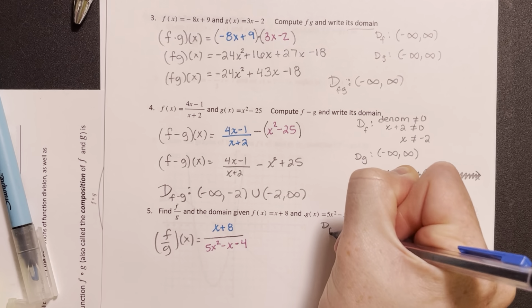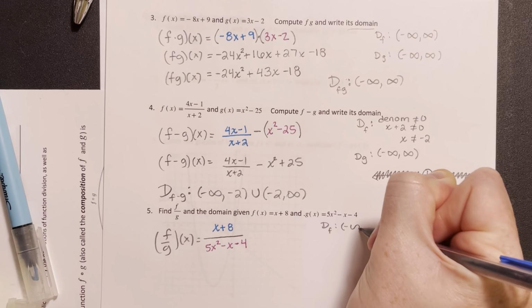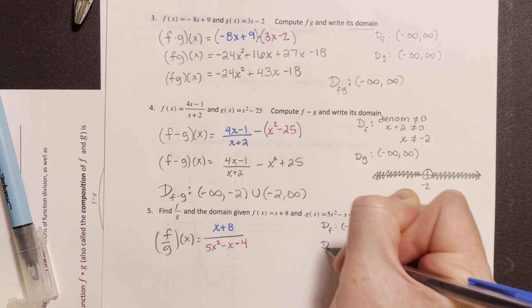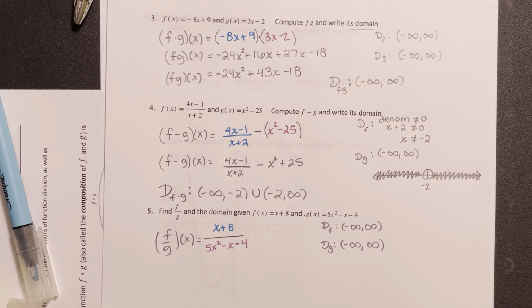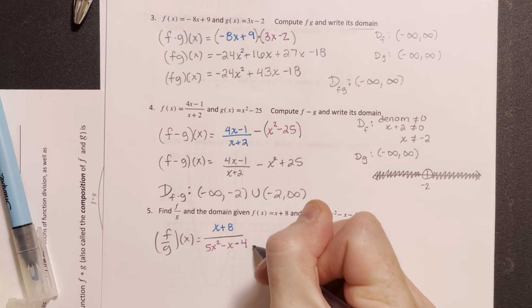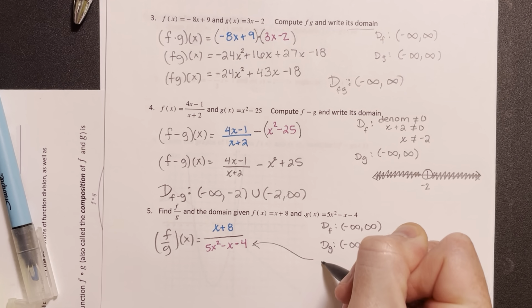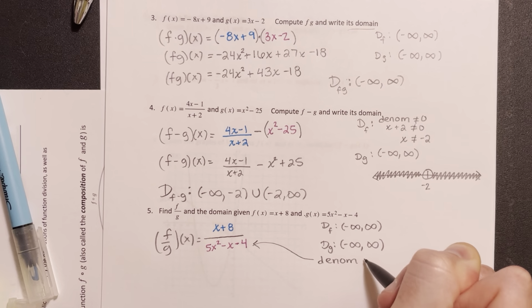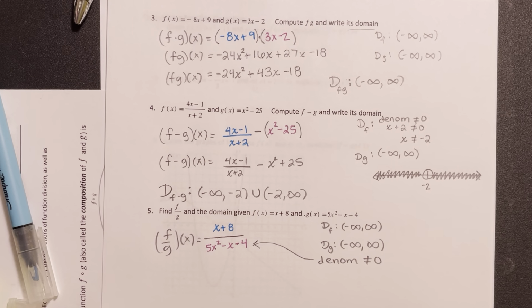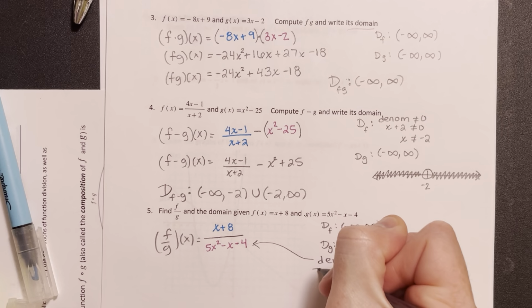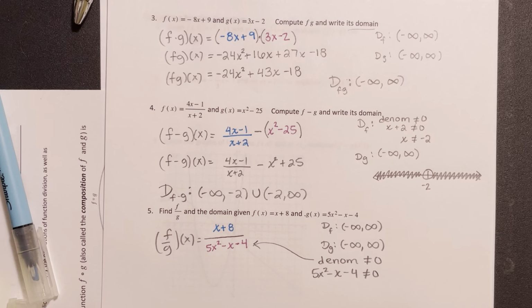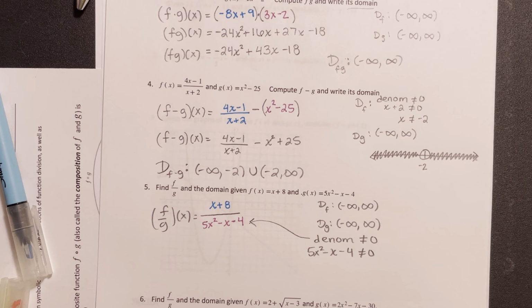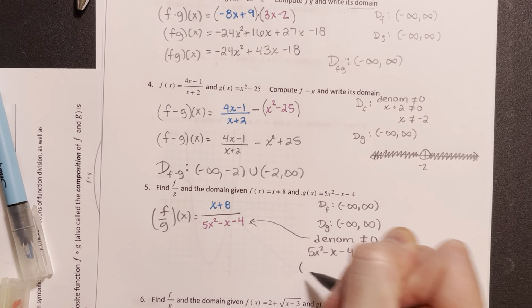So if you think about the domain of f, it was linear, it's negative infinity to infinity. The domain of g was a quadratic, so it should be negative infinity to infinity. However, because we're doing division, the denominator of that fraction cannot equal 0. G of x is the denominator, so we're going to say 5x squared minus x minus 4 cannot be 0. Looking at this, we see it's a quadratic equation, and right now we're factoring, so we're going to factor this quadratic.